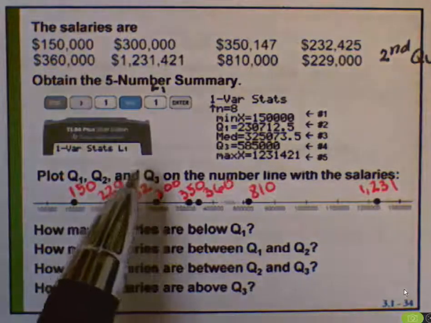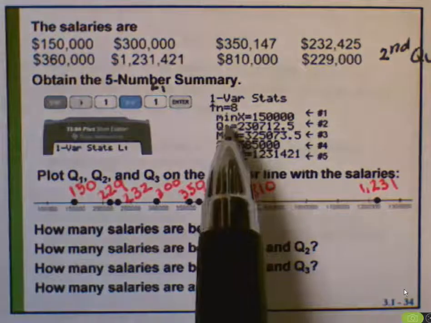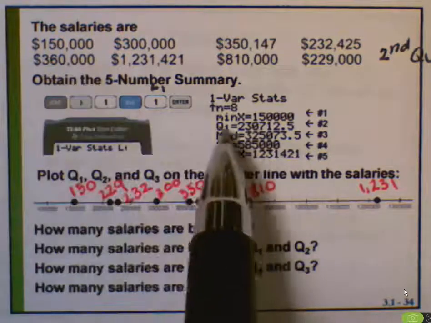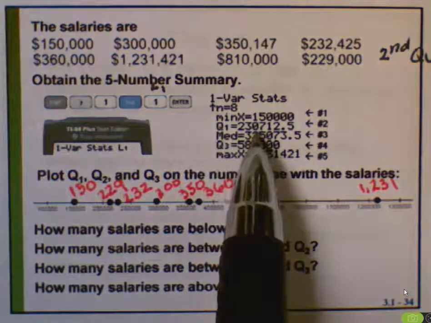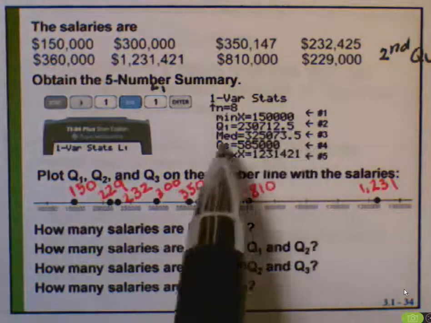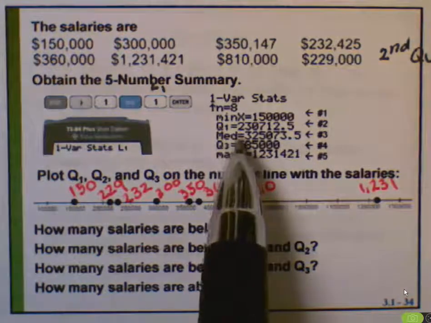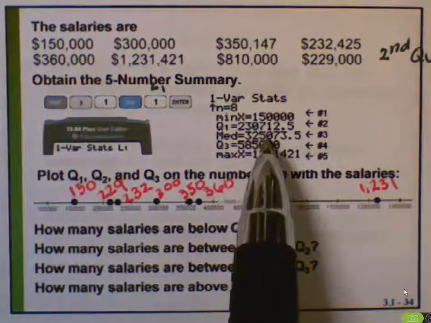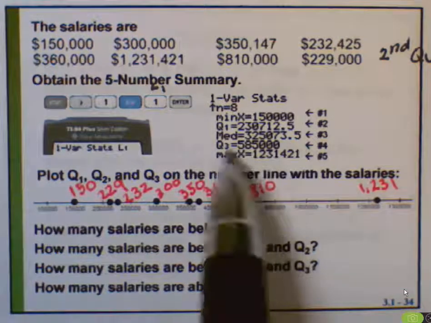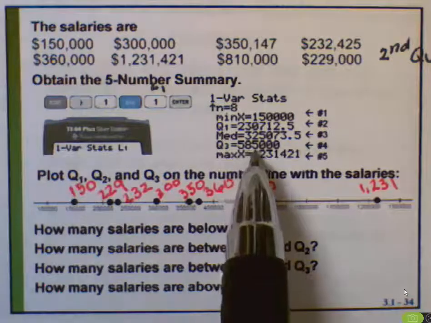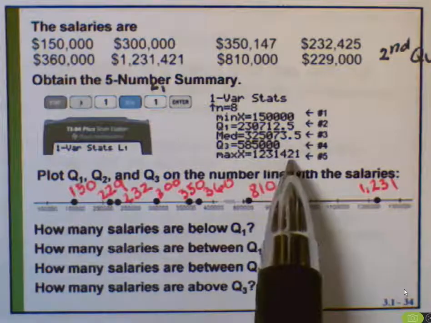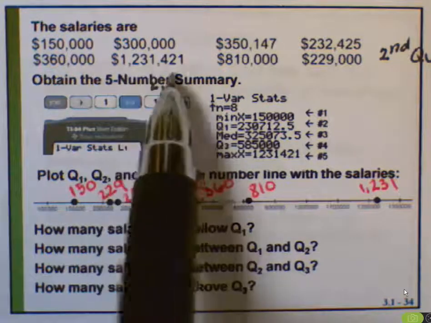Just hold down your down arrow, keep scrolling until you see the minimum value of the data set. That's the 150,000. The first quartile is $230,712.50 since we're talking about salaries. The second quartile is the same as the median. The median is $325,073.50, and the third quartile is $585,000. The maximum salary is $1,231,421. That was this salary.